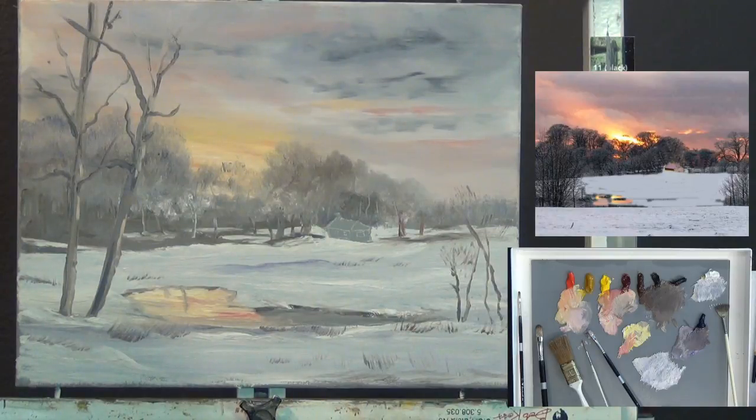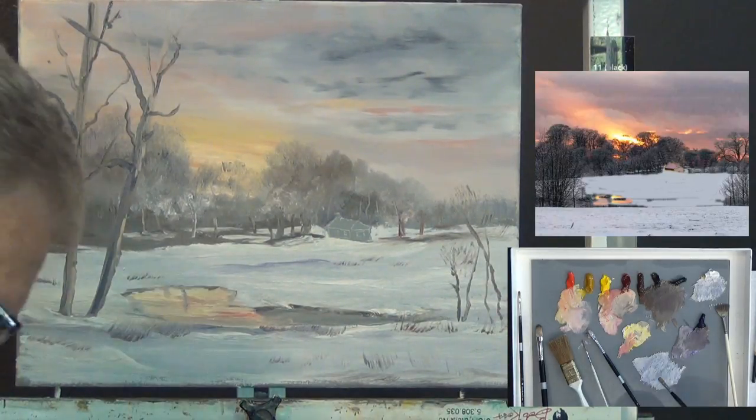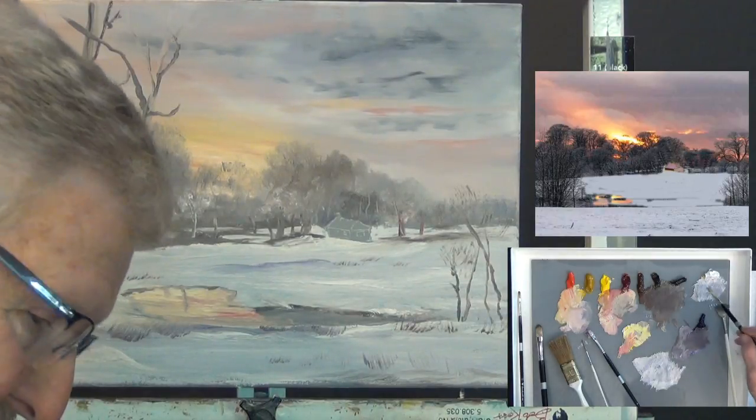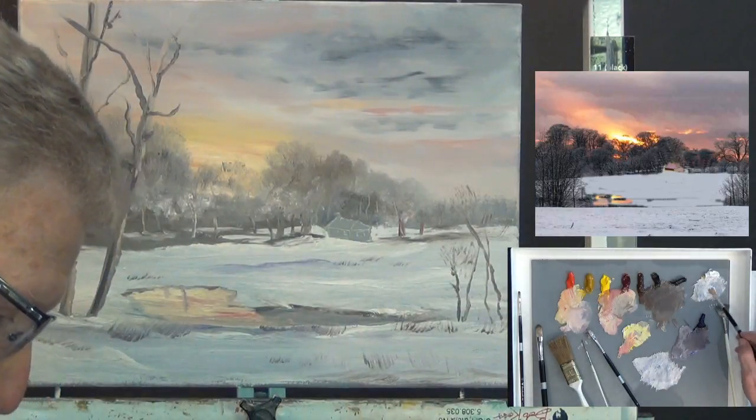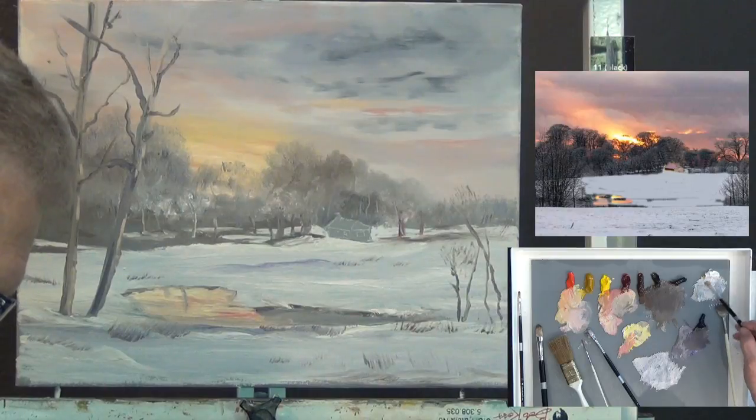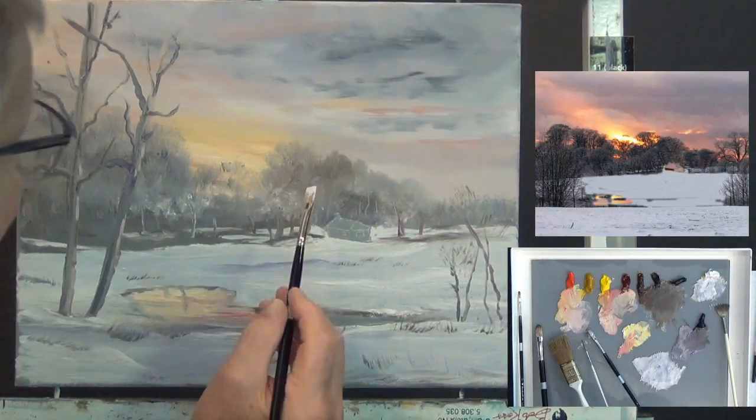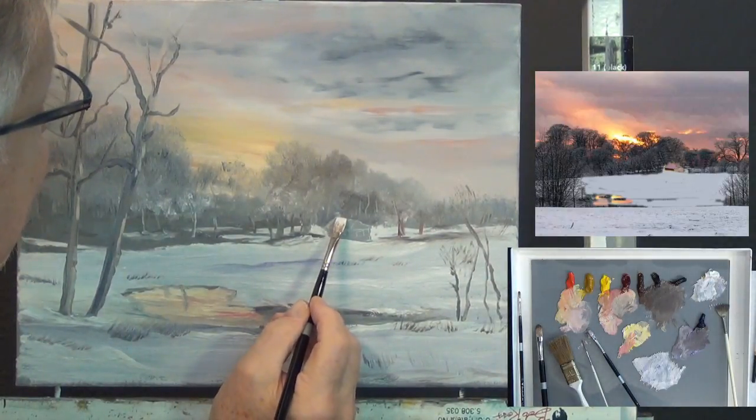All right, I'm going to take a small brush. I'm going to have to get a flat for this, I think, because it has those nice sharp angles. And I don't want to use the filbert for that because the filbert has a rounded top, and it's going to be harder to... I want to put a snowy roof on this thing.